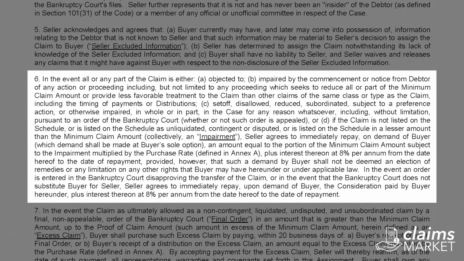However, if any part of the minimum claim amount is reduced, set off, or disallowed, the seller promises to proportionally repay the buyer. This also makes sense because the seller knows more about the specifics of the claim than the buyer could ever know. For example, if the face amount of the claim is $100,000 and the purchase rate is 25%, the buyer would pay the seller $25,000 cash at closing.